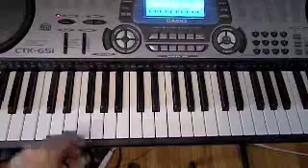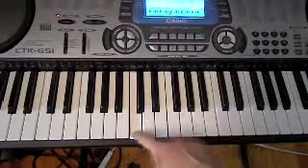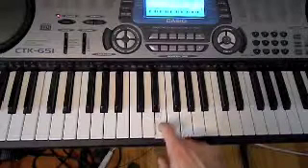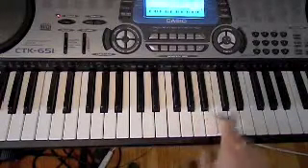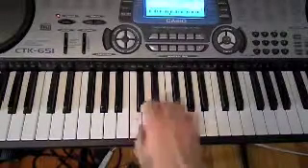Okay, guitar modes. The first thing to know is where they come from. We're going to use the C major scale here, just on the keyboard so that you can see what's going on. No black keys involved in the key of C.